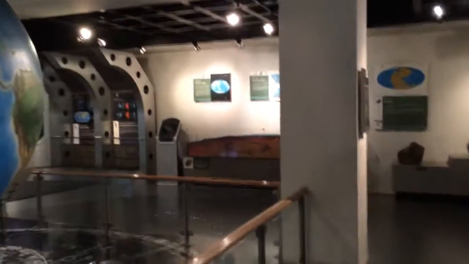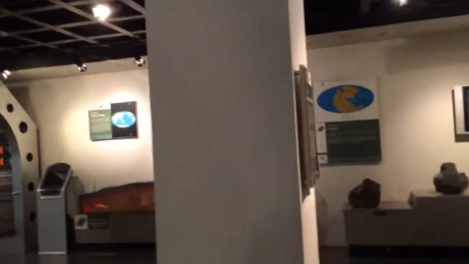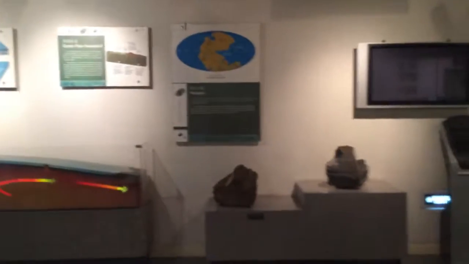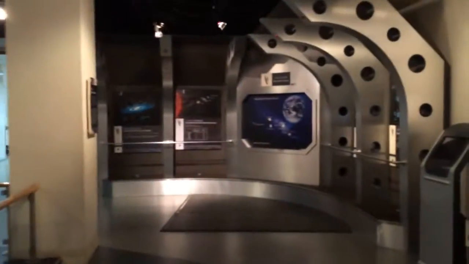That's most of everything down here. I guess I'll go upstairs. There's 4 floors this size in the building. And there were some big rocks outside they had on view.